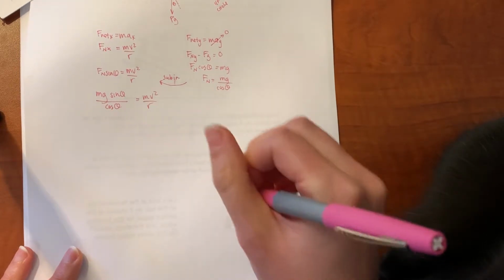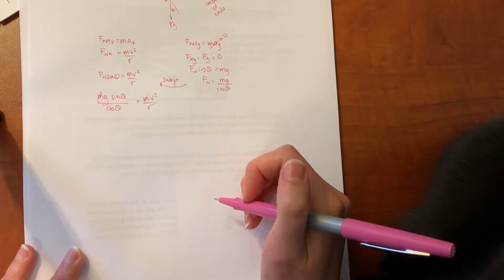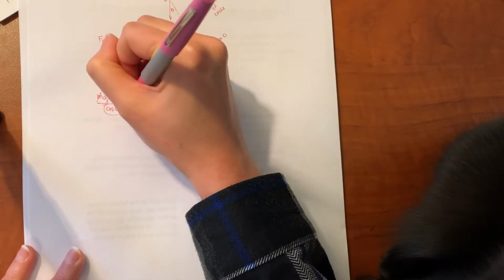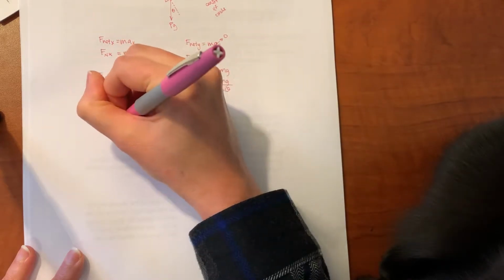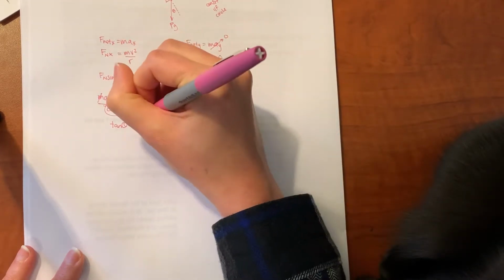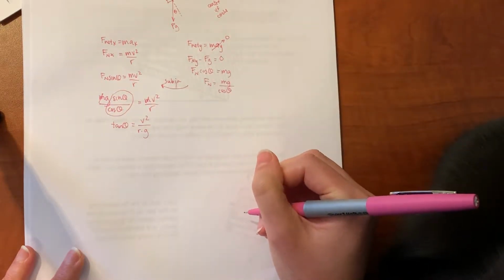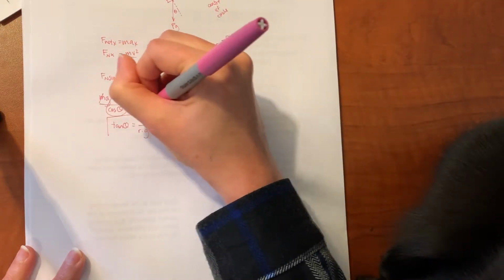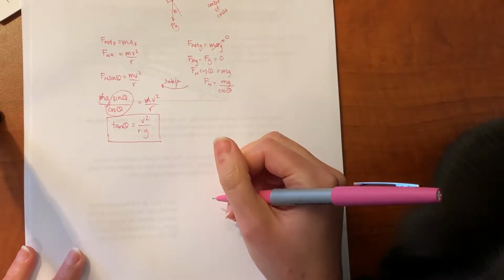So we can make a couple of substitutions here. The m's will cancel, which means our banking angle does not depend on the mass of the car going past it, which is nice. The other thing we can simplify is this term here. Sine theta over cos theta is just tan theta. Tan theta equals v squared over r times g. And that's it. That's our relationship between the banking angle, the speed of the car, the radius of the turn, and g.